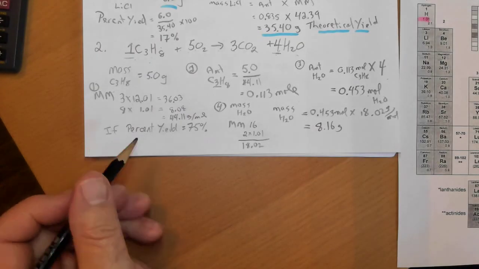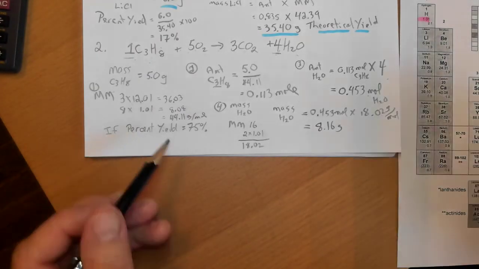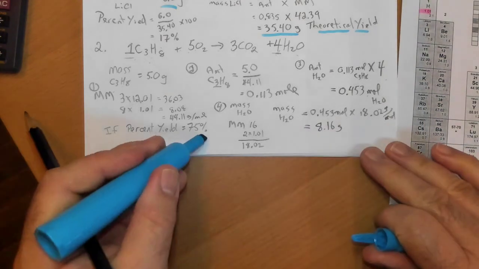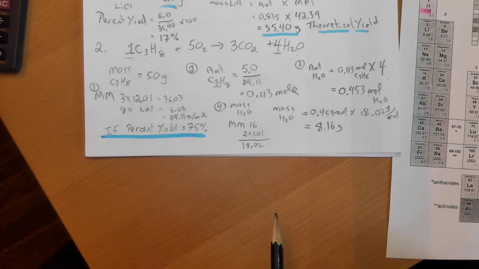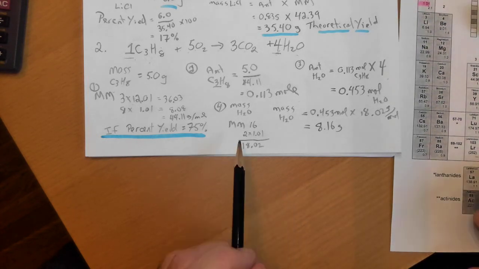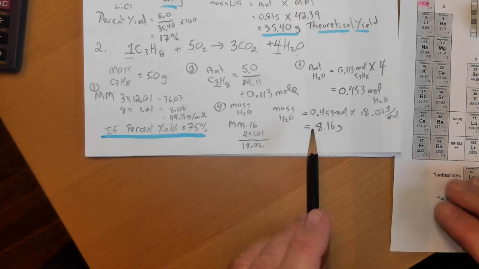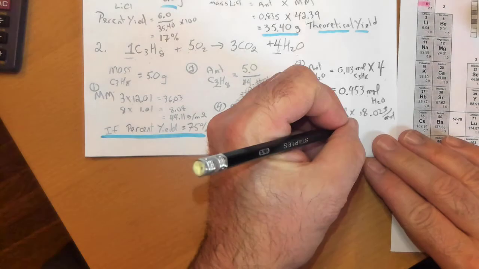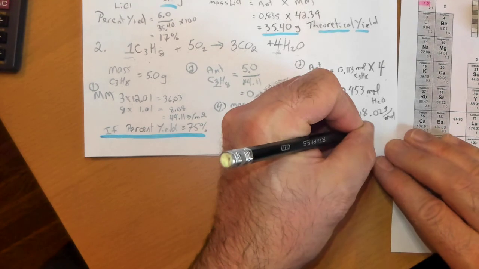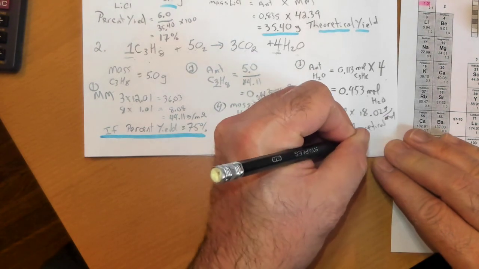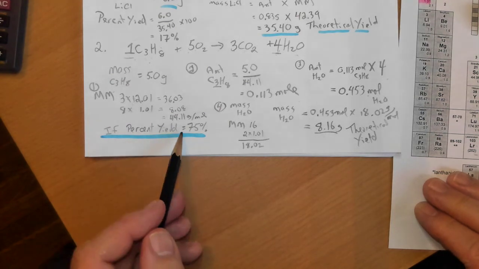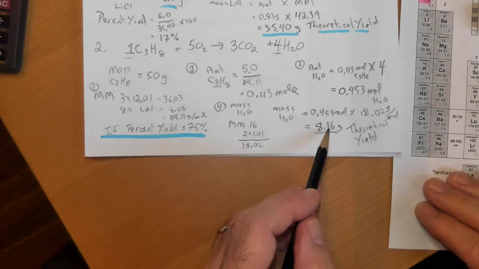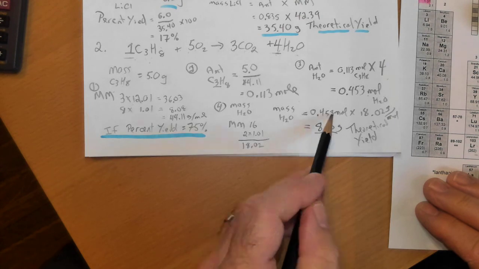Okay. The last part of this question is a little different. I'll highlight it over here. It says it a little bit backwards. It says, if the percent yield is 75, how much water was made? Well, it's the same equation, but we're putting in a different numbering. So I'm going to do it on another page. But remember, 8.16 here is the theoretical yield. It's the most water that could have been made if the reaction went to completion. We know the percent yield is only 75, so the actual yield's got to be smaller than this. In fact, if you think about it, it's 3/4 the size of that.